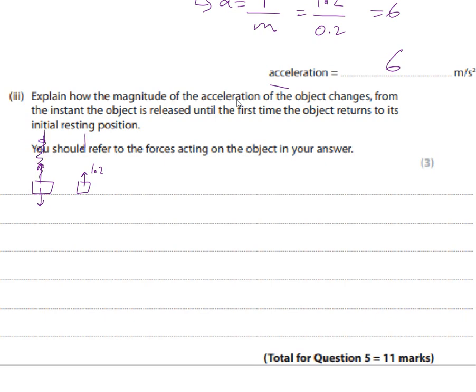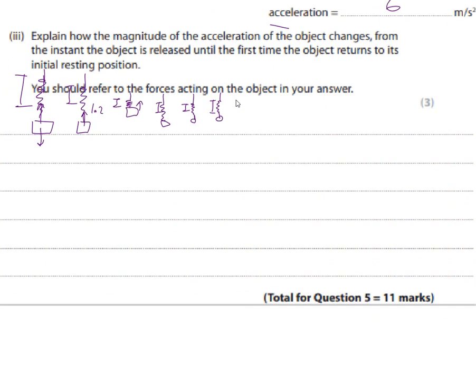Over time, it's going to go up, and then it's going to start stretching again, and then it's going to start going back until it's pretty much stopped. So the extension, you can see, is getting shorter. The extension is getting shorter. So the first thing we want to talk about is the acceleration.